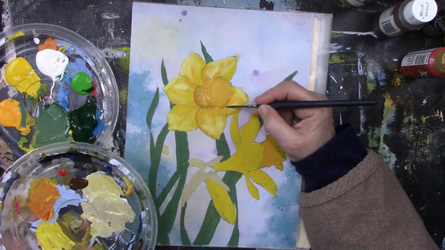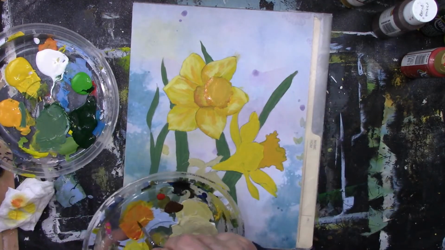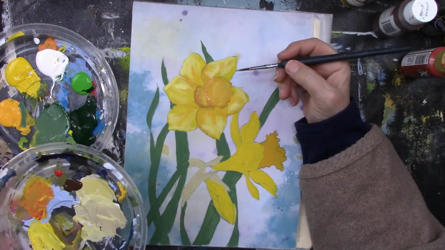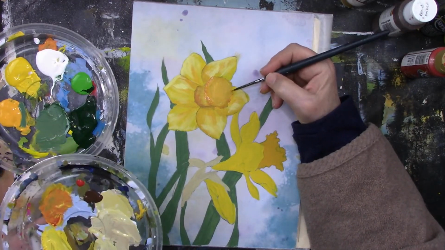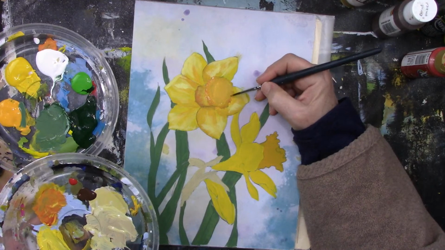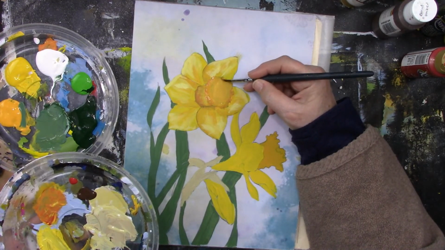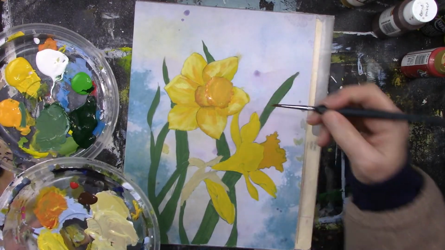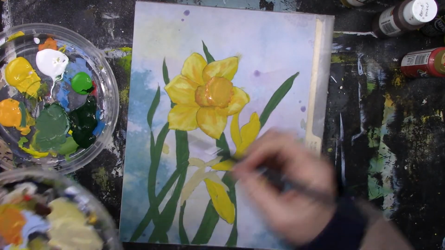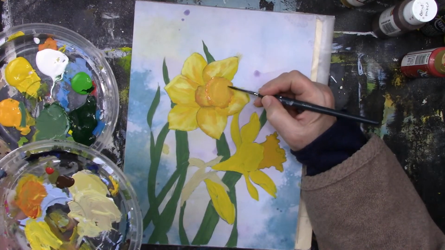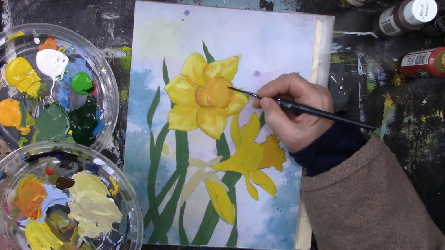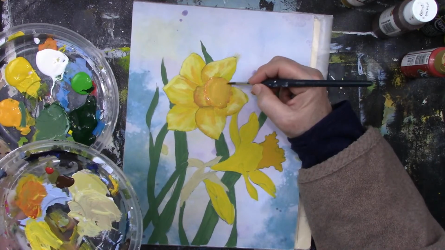It doesn't take much. Just pulling it in towards the center of the flower, just a bit.